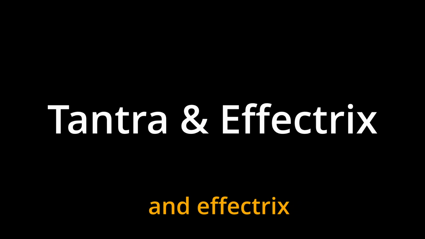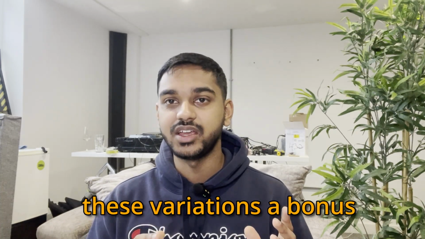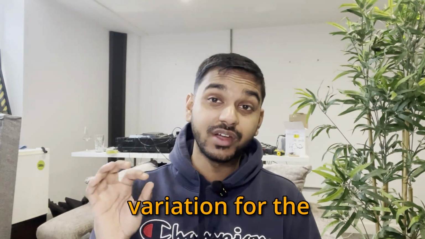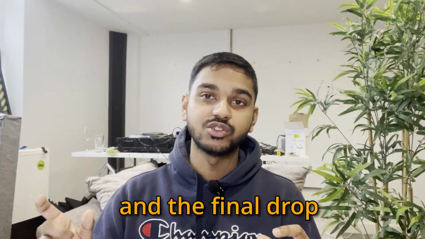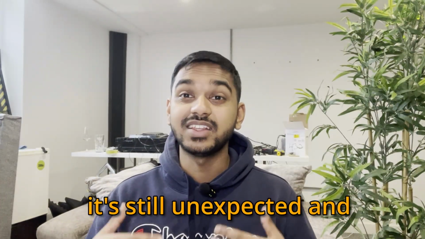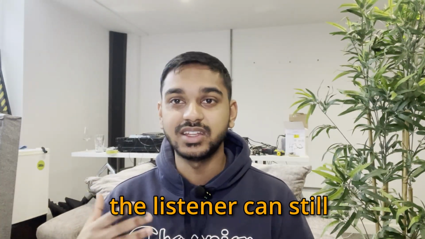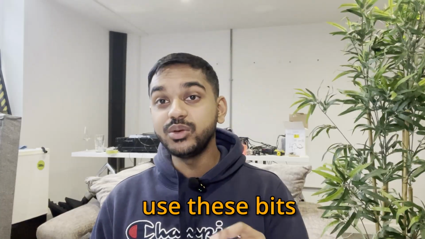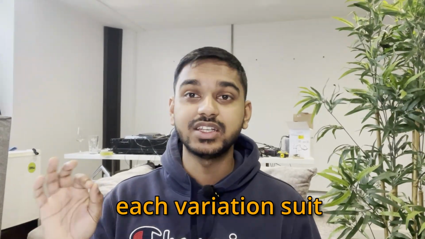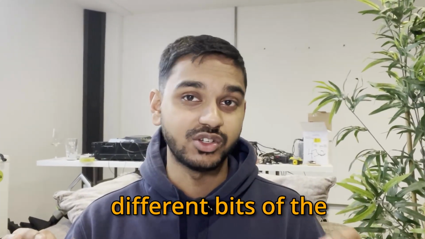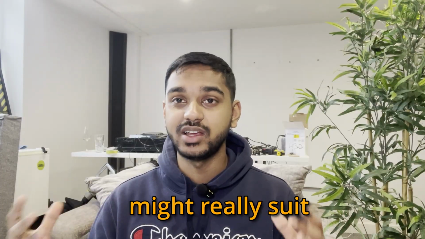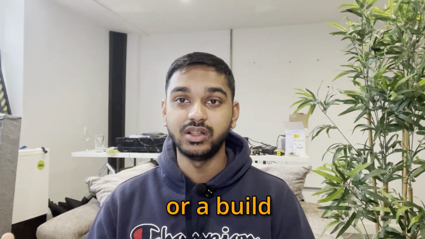Plugins like Tantra and Effectrix are great at creating these variations. A bonus tip, save one variation for the final build-up and the final drop. So in this final bit of the song, it's still unexpected and the listener can still make predictions. But make sure you use these bits strategically. Where does each variation suit different bits of the track? A stretch part of the vocal might really suit a long breakdown or a build-up, for example.